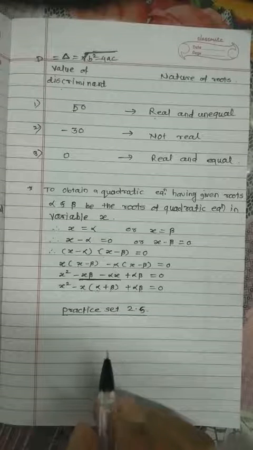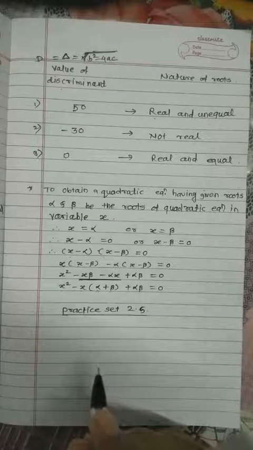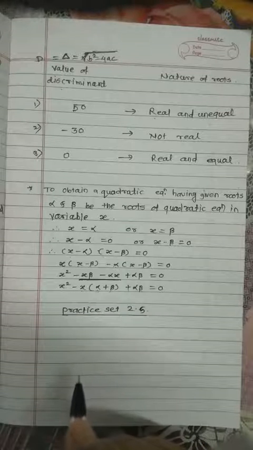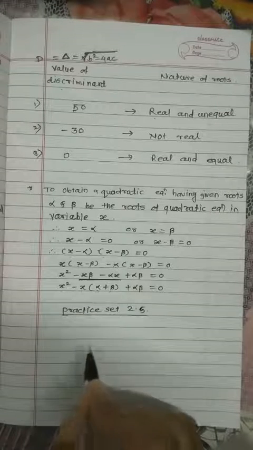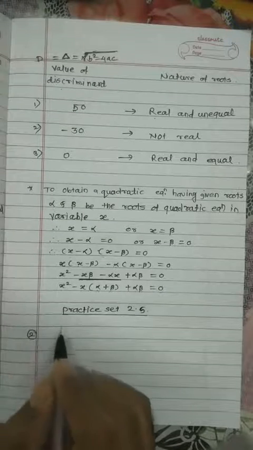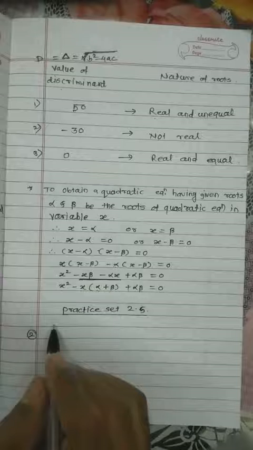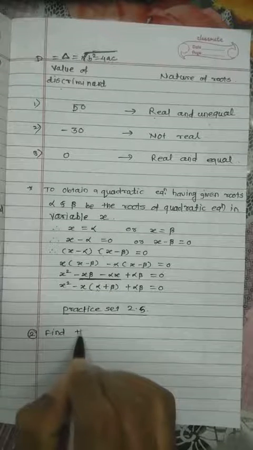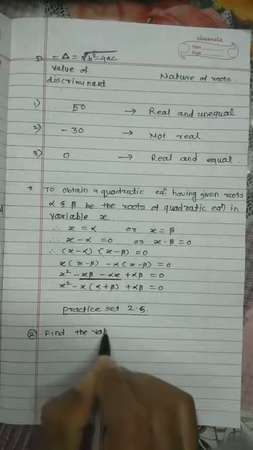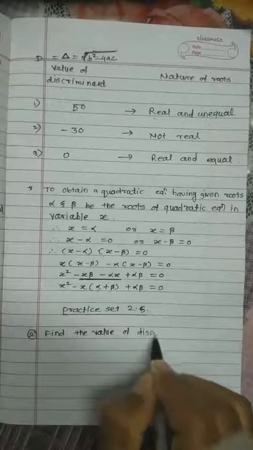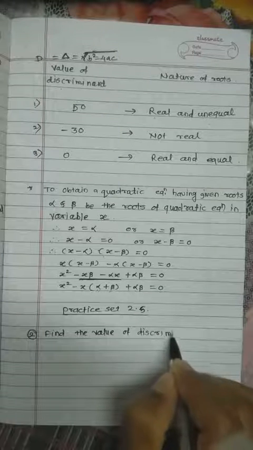In this question, there are near about 3 sub questions. This third sub question is omitted in our syllabus. Then going to question number 2, find the value of discriminant.